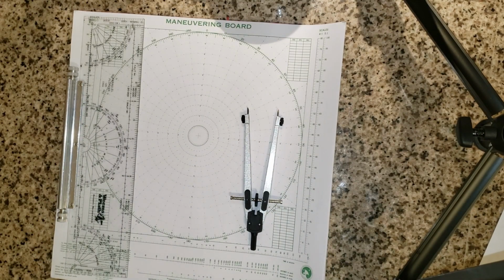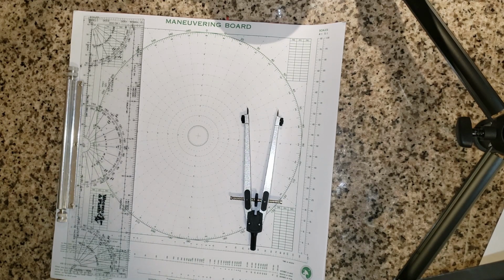Welcome back. This is our second lesson on maneuvering boards. In the first lesson, we talked about finding the DRM, SRM, true course, true speed, CPA bearing, CPA range, CPA time, and determining what type of situation we're in. In today's lesson, we're going to be talking about finding course to avoid.